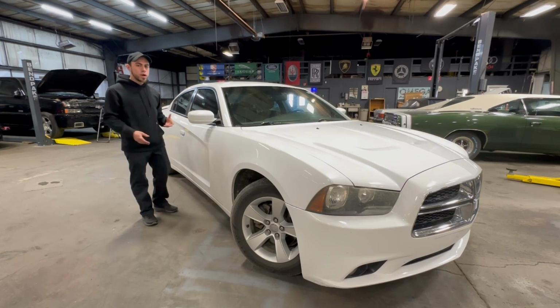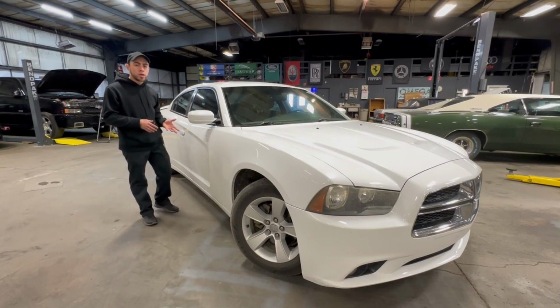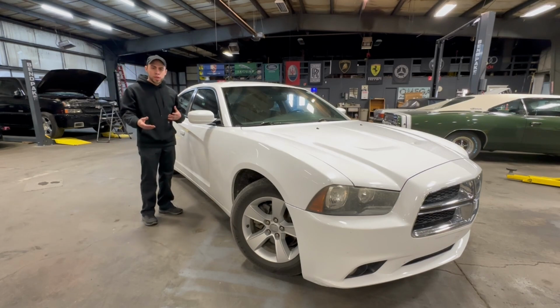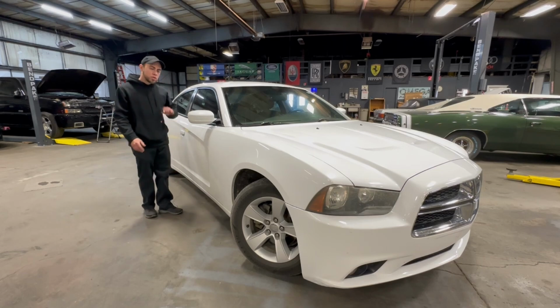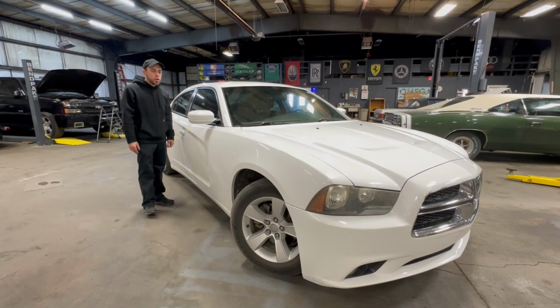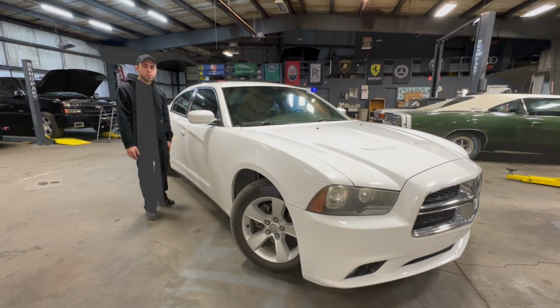There are some squeaks and rattles that I want to take a look at just to make sure the car's safe. Now, this is a family car. I will not show you the interior because there's pictures and private stuff that you guys really don't need to see. So I'll exclude that from this video. But let's see what we can find on this, and let's see if we can help her out.